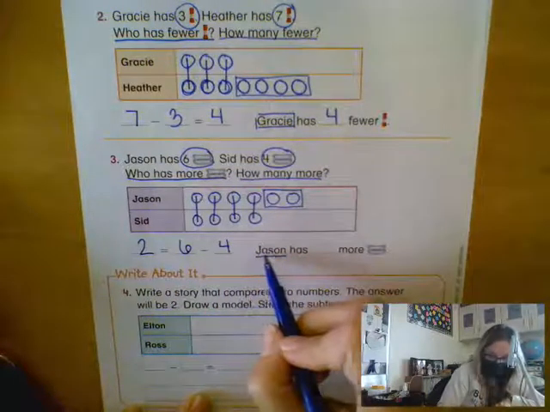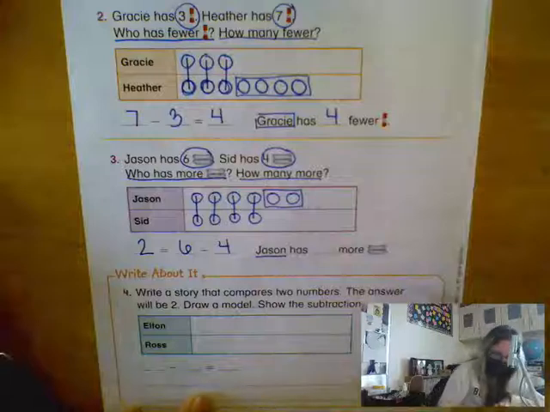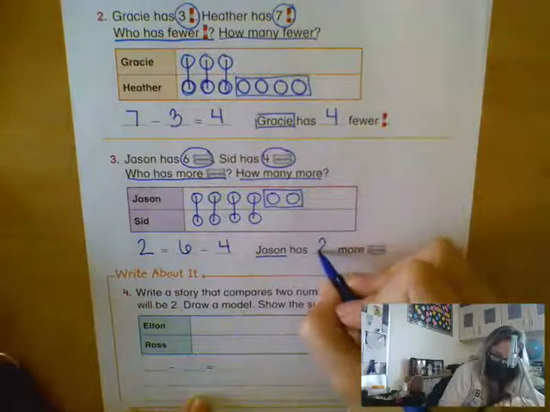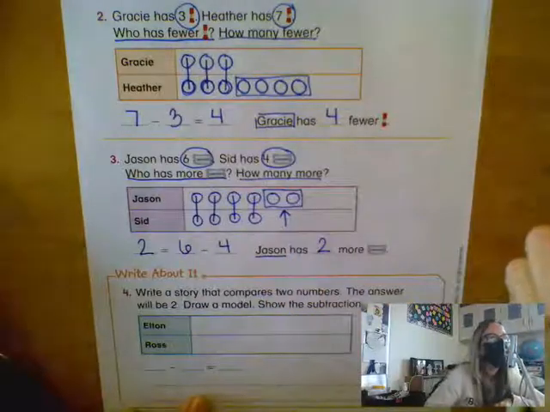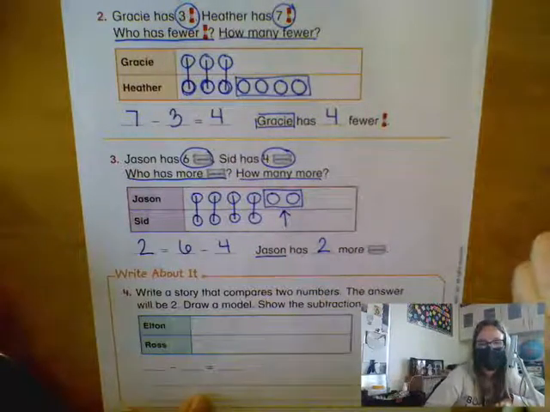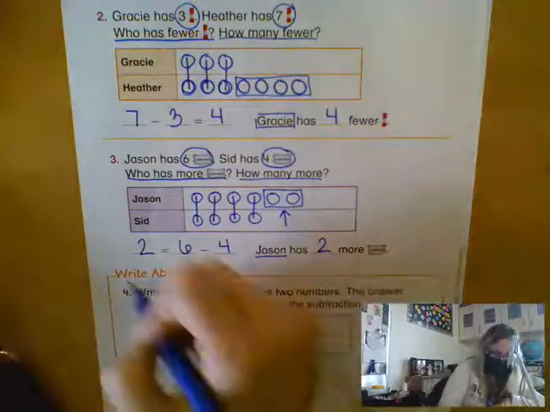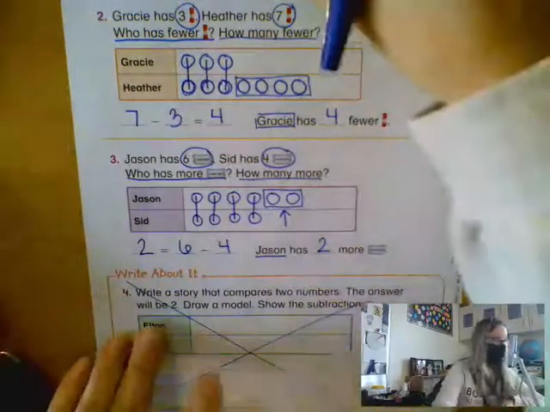And you guys can write the word Jason on your line. And Connor told us Jason has 2 more tickets. We see them right there. 2 more tickets. Okay, we're going to skip the write about it, and we're going to go right on to the top of the next page. This is just a review of what we already talked about with Morgan and Lily. So let's go down to the more practice part.